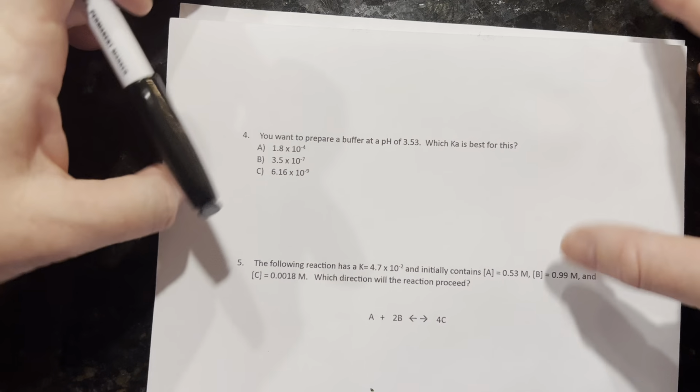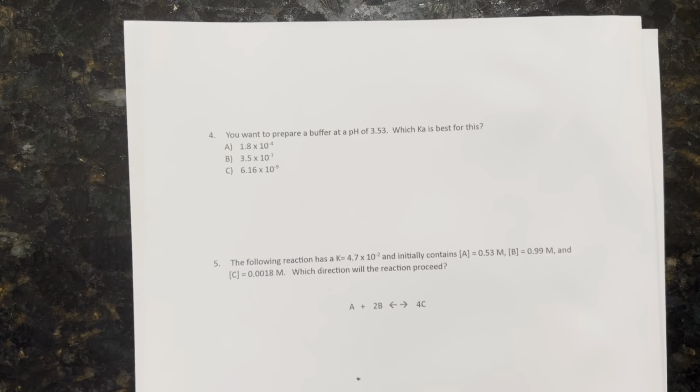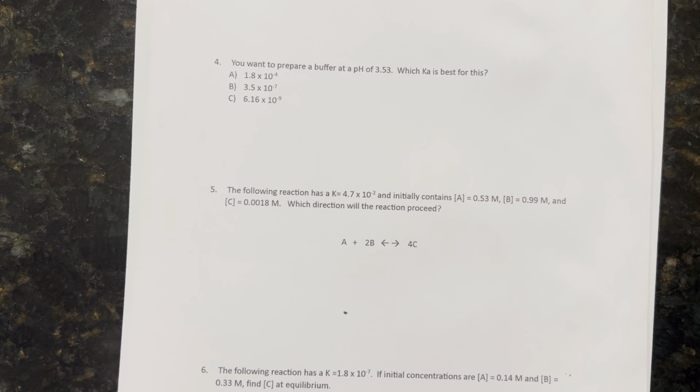I lost the practice exam. Where'd it go? Okay, fine. There you go. So, number 4 says you want to prepare a buffer.